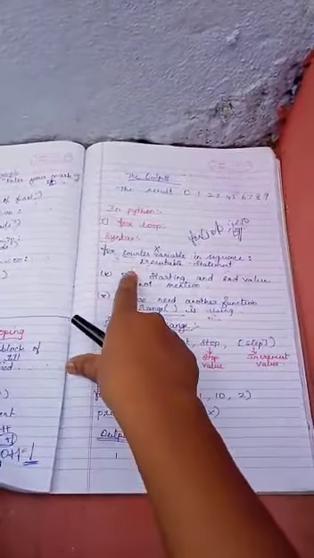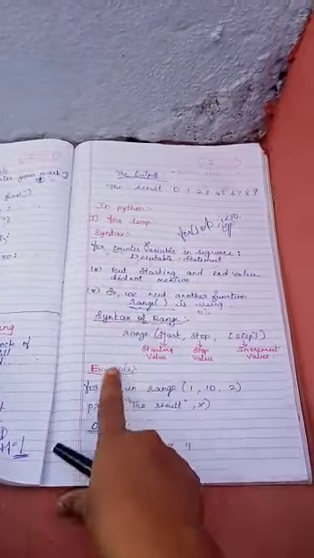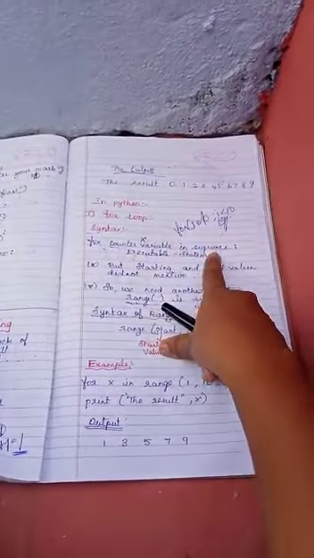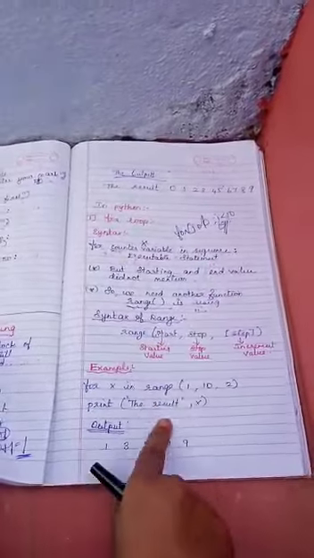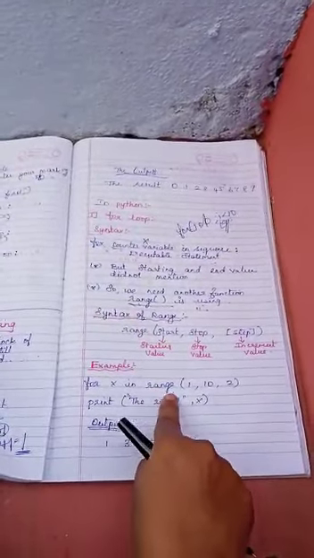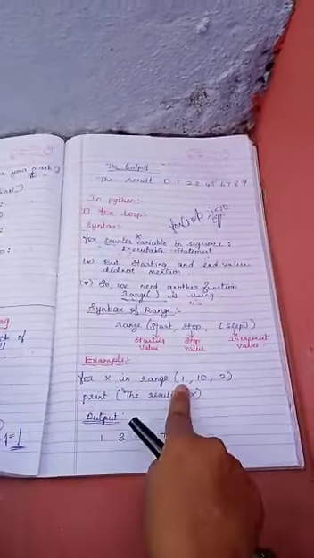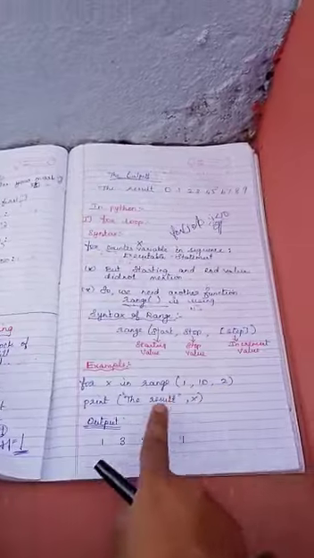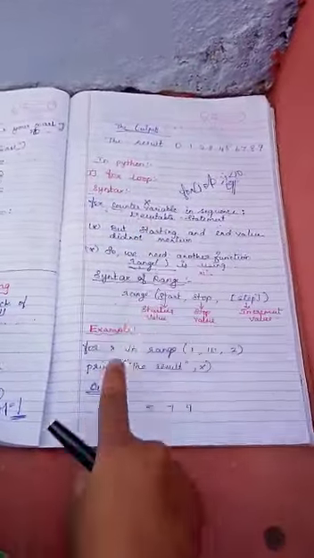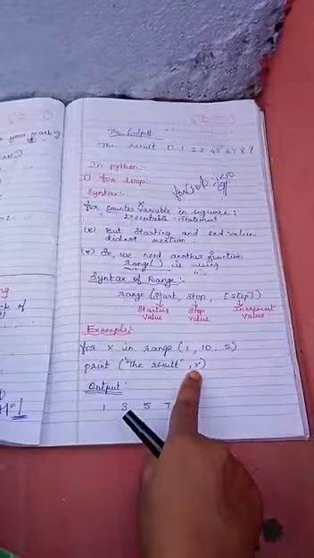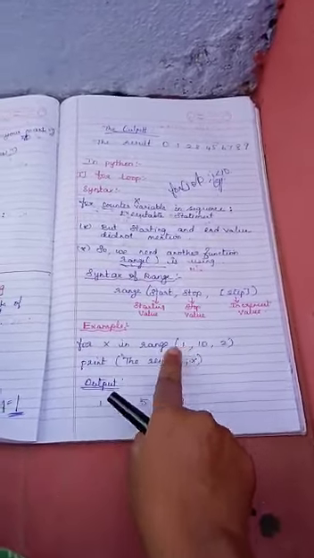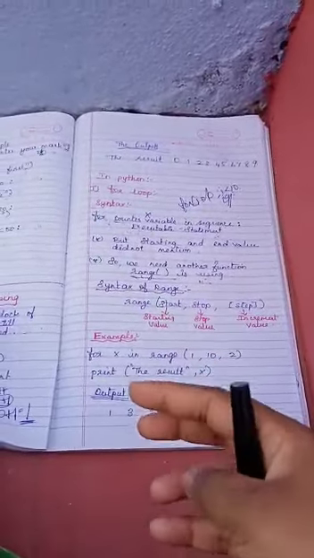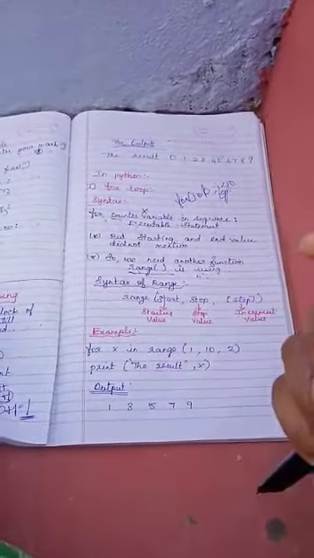For example, in a for loop we are going to include a range. The counter variable is x, in range. In the place of the sequence, we are giving a range. The x value starts from 1, the last value has to be 10, and the step value is 2. Now the executable statement we wrote here is print the result of x. So the result of x starts from 1 and is incremented by 2, since the step value is 2. So 1, 3, 5, 7 and 9.